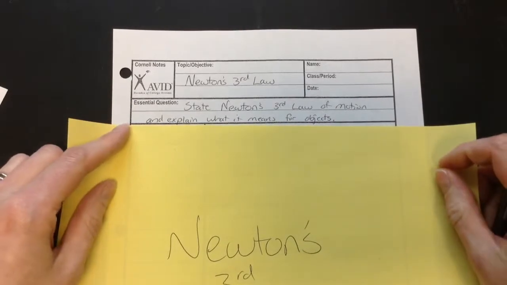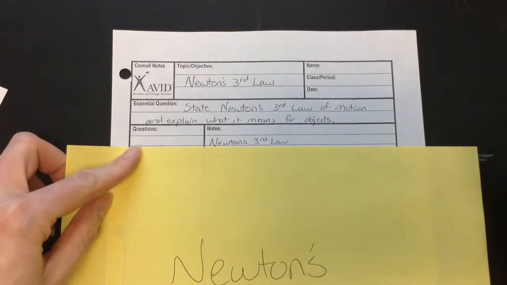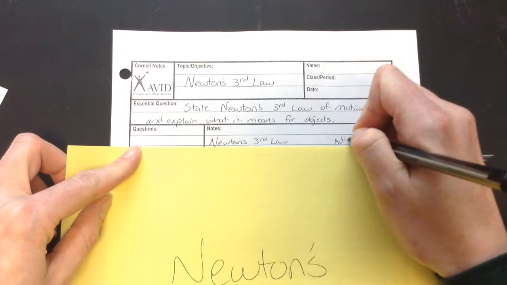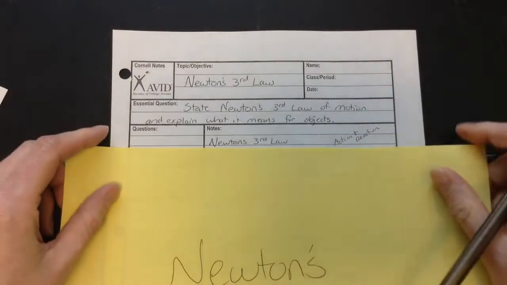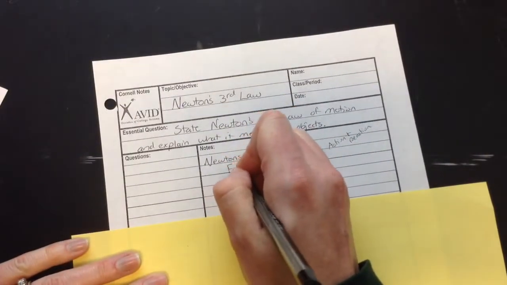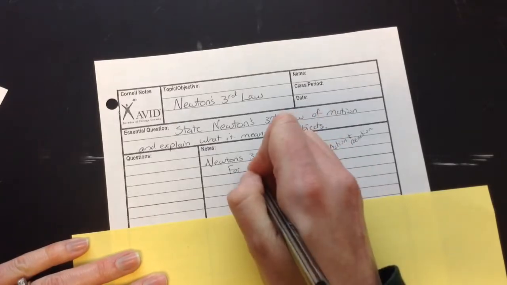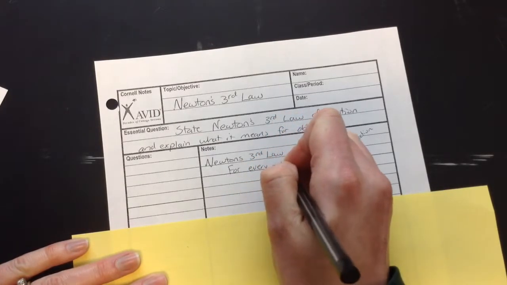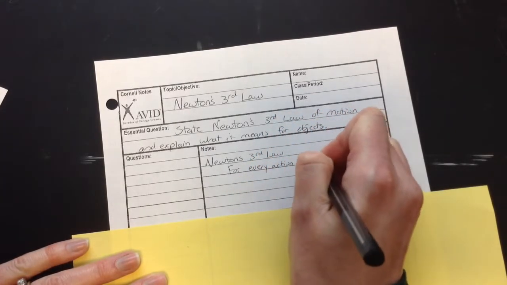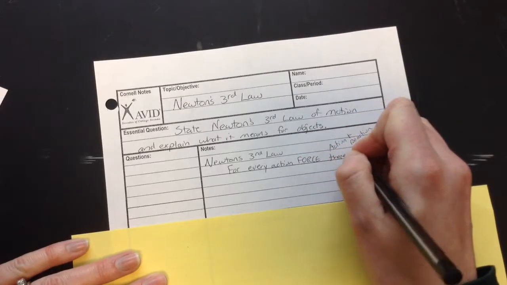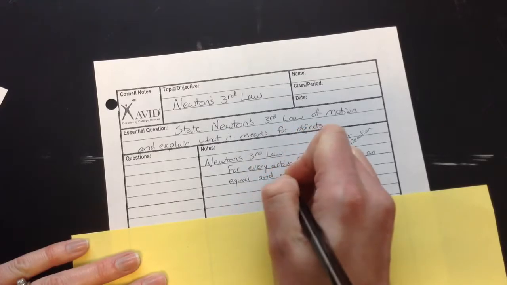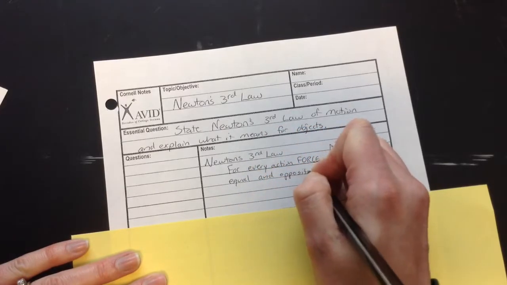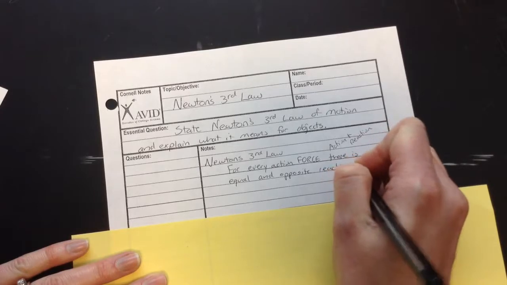This law is also called the action and reaction law. That's a good way to remember it. It's about action and reaction, okay? And this is what it says here. I'm going to add to what you might have heard before. For every action force, there is an equal and opposite REACTION force.